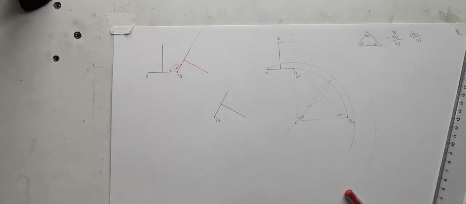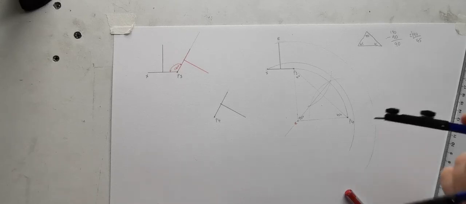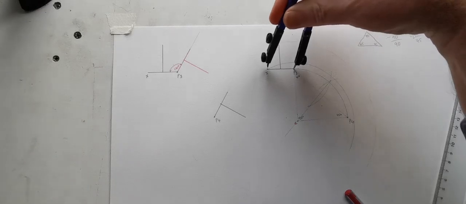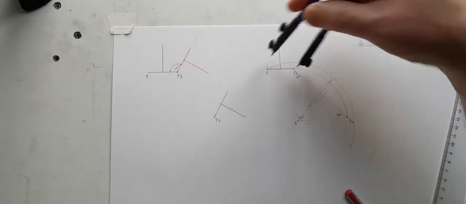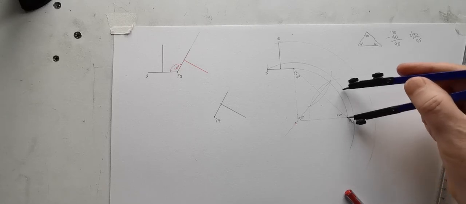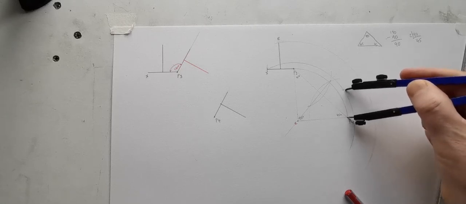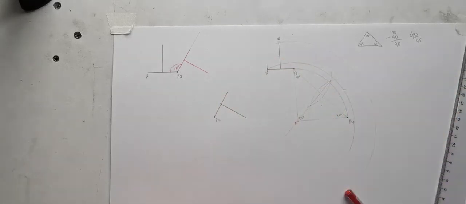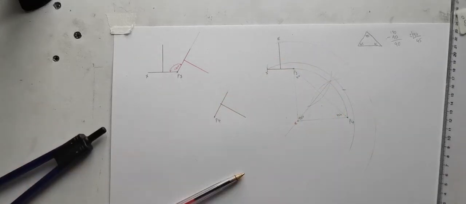Now if you know that from P to X must be 30, so if P is here, X must be 30 away and X must be on this arc. So that's PX.